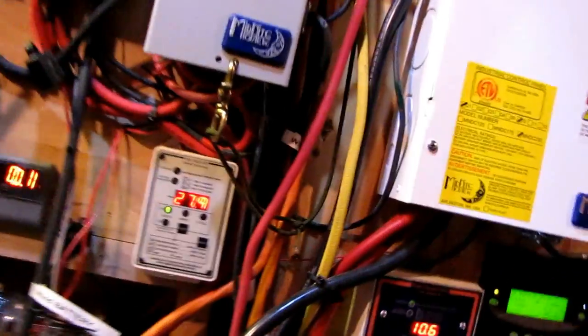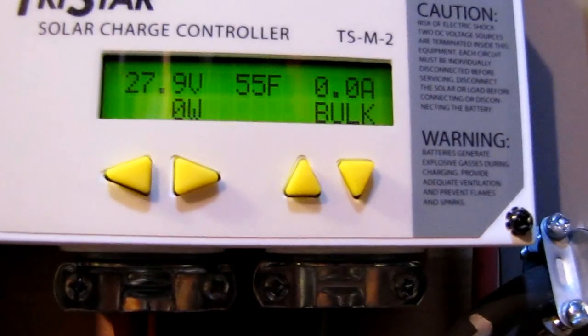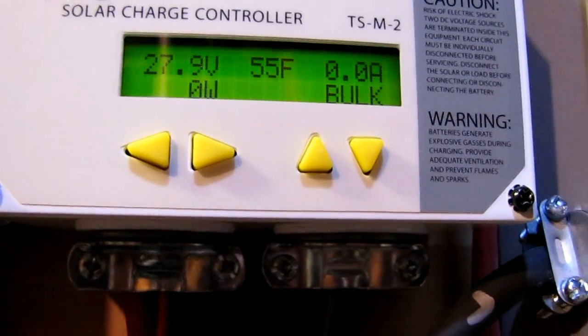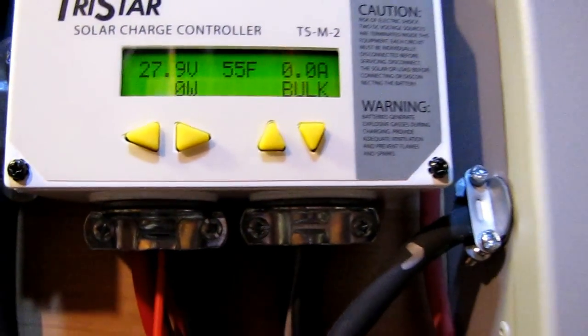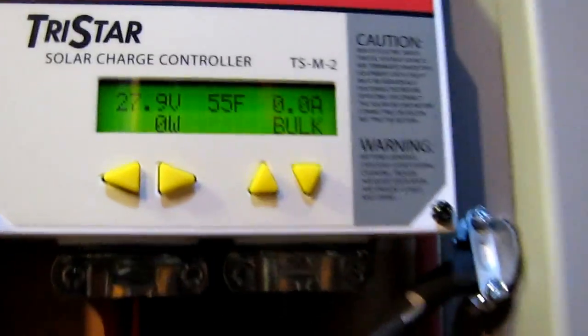But yeah, I just want to let y'all see the battery bank. Everybody was asking me about it. There she is. But that's what this big old box is, underneath where my computer and everything sits. But that's it. And right now the temperature of the batteries is 55 degrees. And we're at 27.9 volts of battery power.